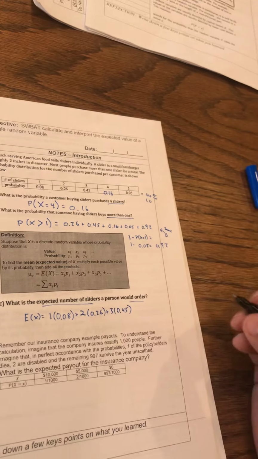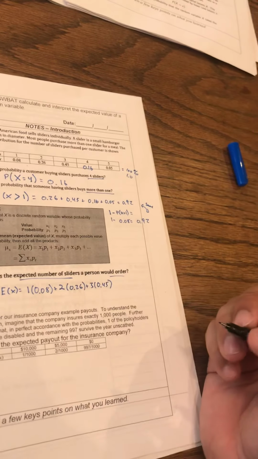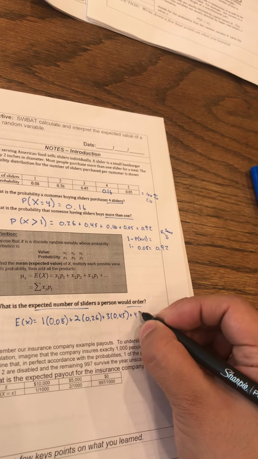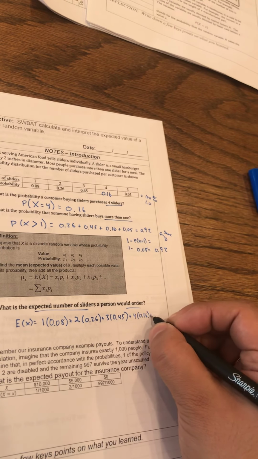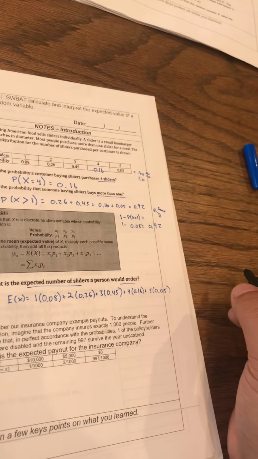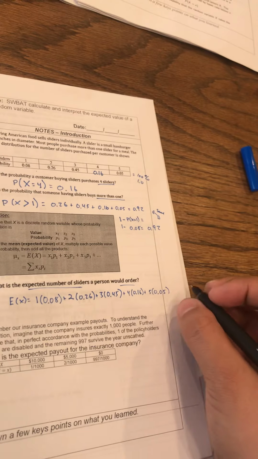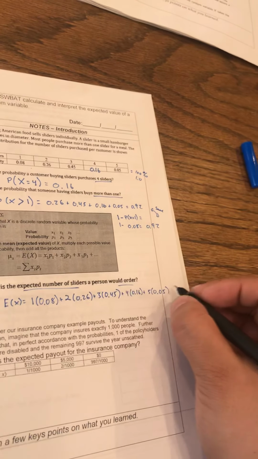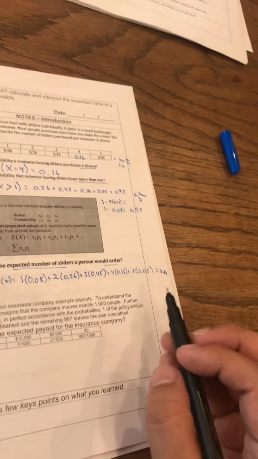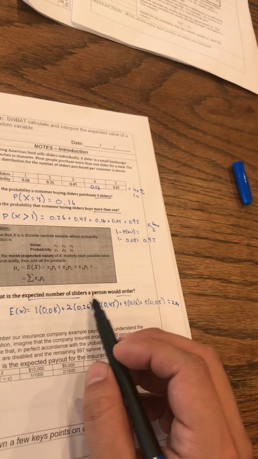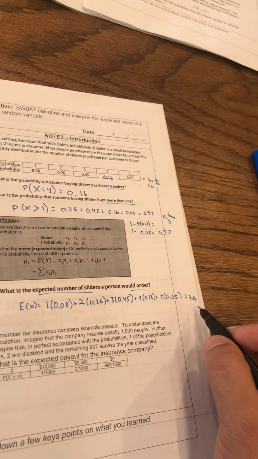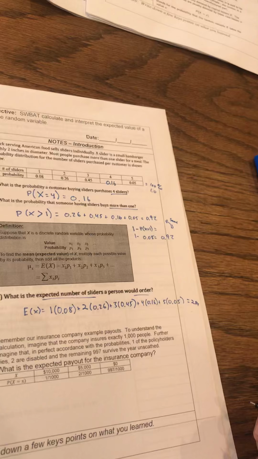And then you can see where I'm going with this, right? You just keep on going, all the way until you get to 5. Plus 4 times 0.16, plus 5 times 0.05. Okay? And then all that should give you a final answer of 2.84. So that is our answer. The expected number of sliders a person would order would be 2.84. And that's how you figure it out.